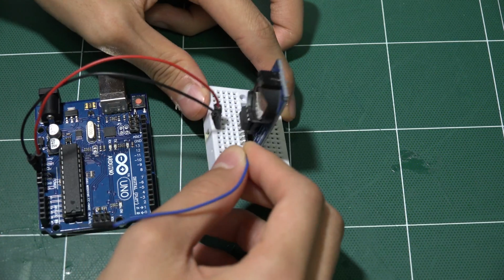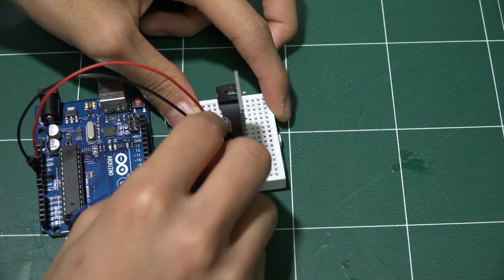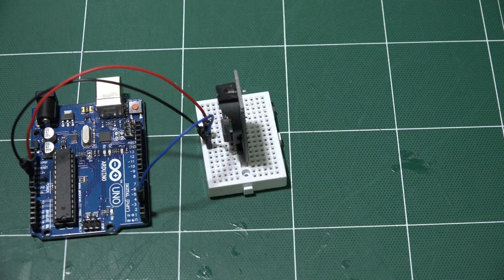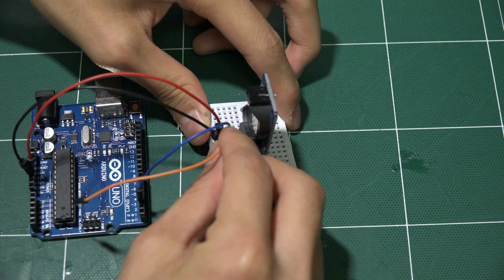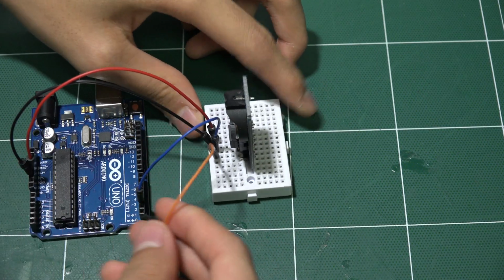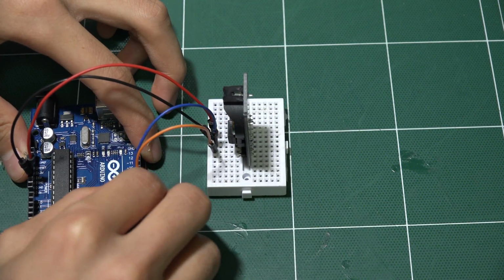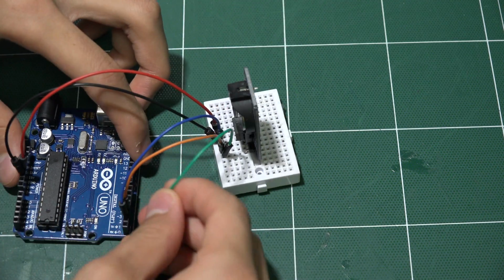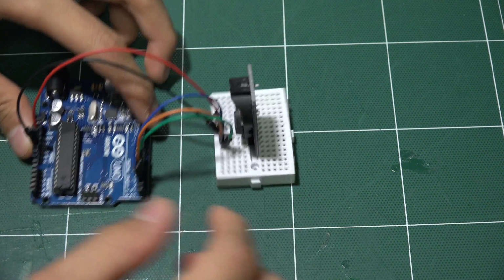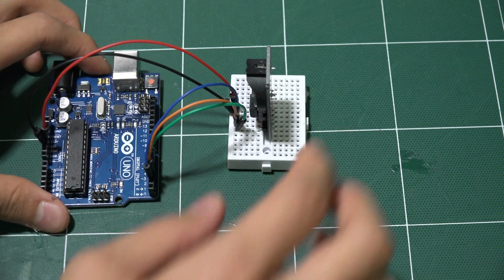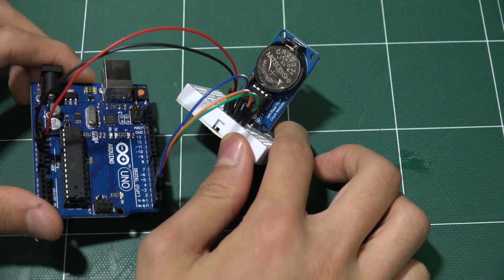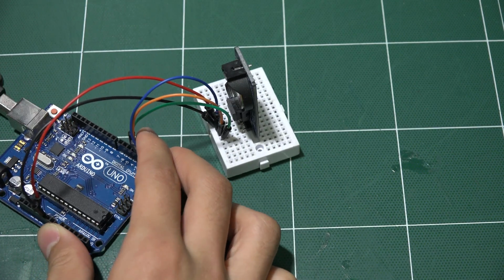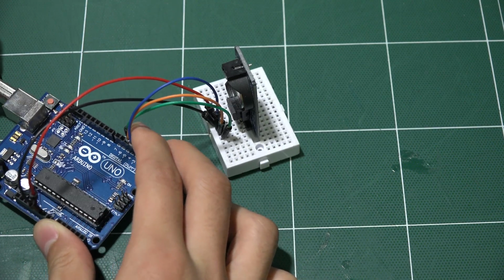put this clock pin on number 2, and then I will put this data pin on number 3, and then lastly I will connect this RST pin on number 4. And that's all. As you can see, I connected all the things, and I will connect it to my computer. Okay.